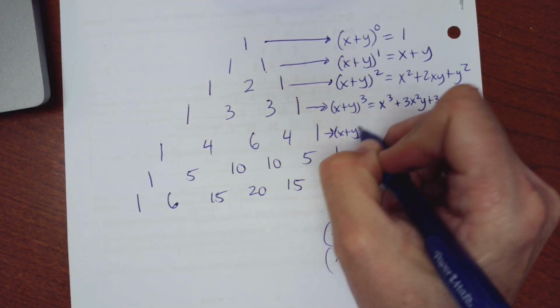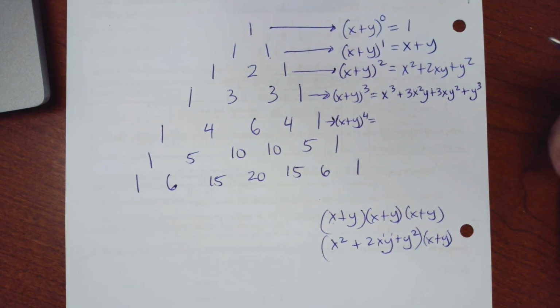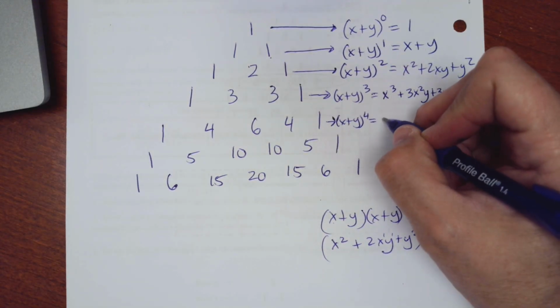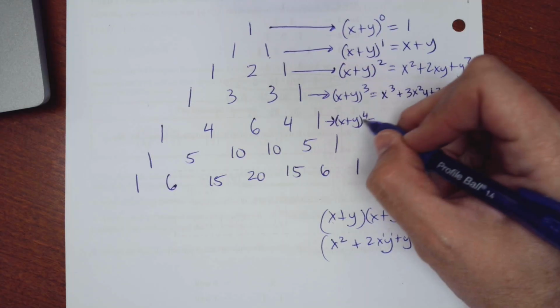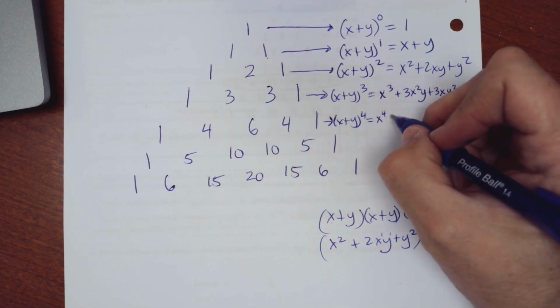X plus y to the 4th, so you get the hang of it, but I might run out of space here, so let's see. All right, so I'm going to have a 1 for my first term. So it's going to be a 1, and I'm going to have x to the 4th power. No y's.